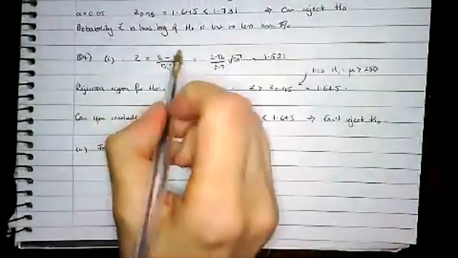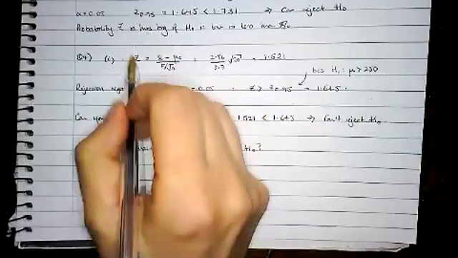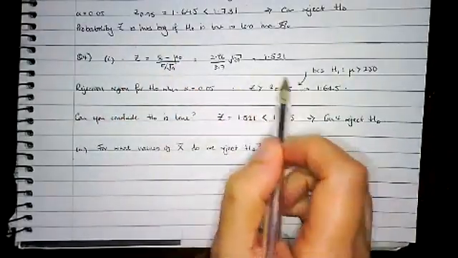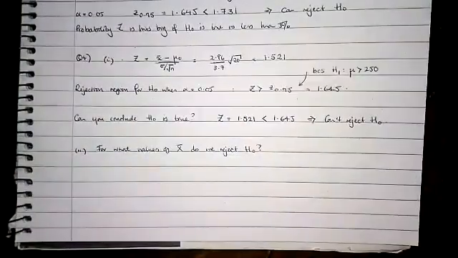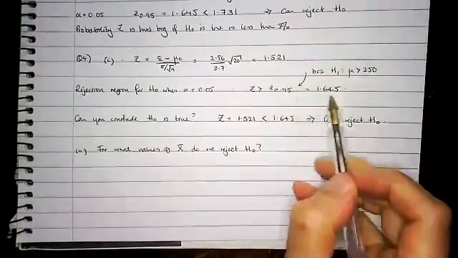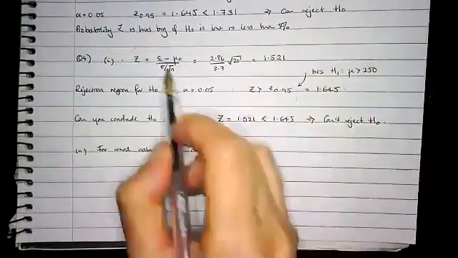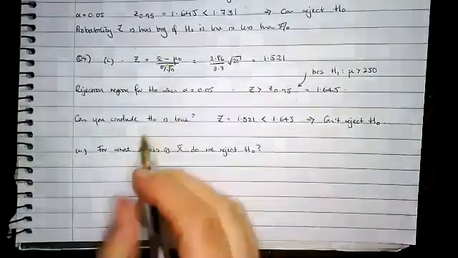Have a think about it in terms of the definition of Z here and the criteria that we're going to be using to reject here. So hopefully you can see that we're going to be rejecting H0 if this condition holds, and Z is defined in this way, which we can rearrange for X bar.